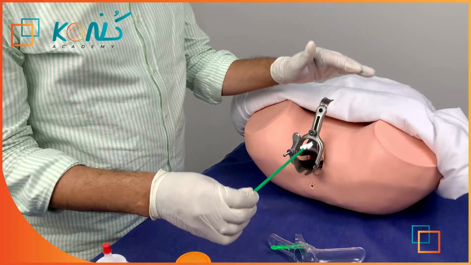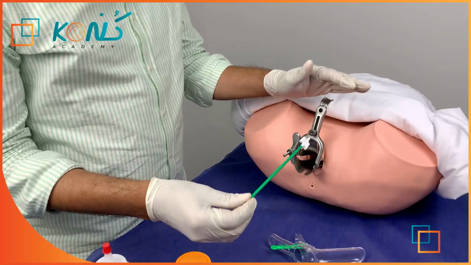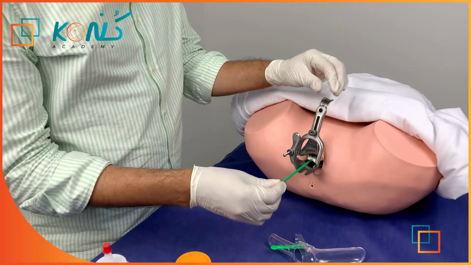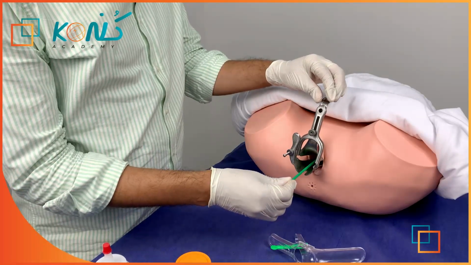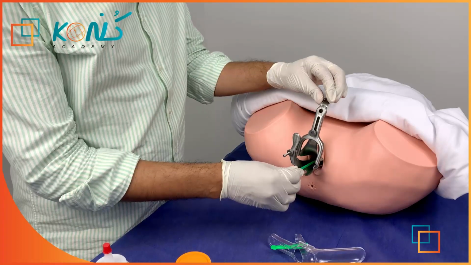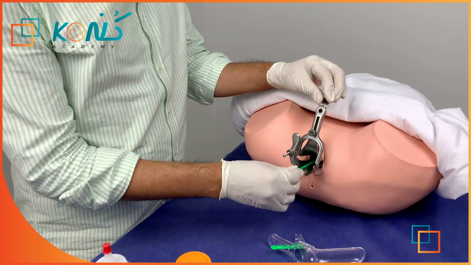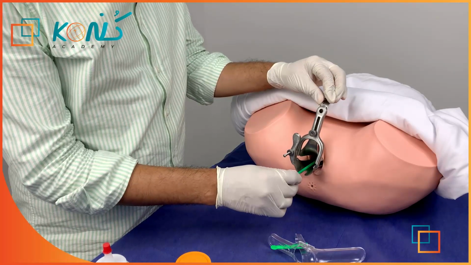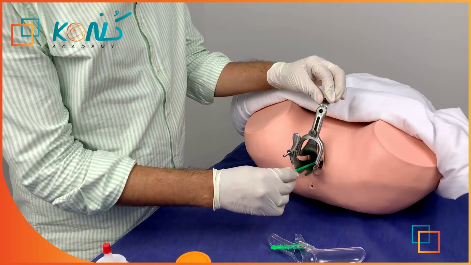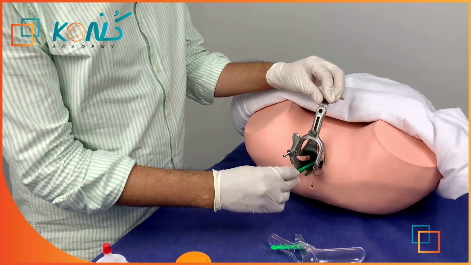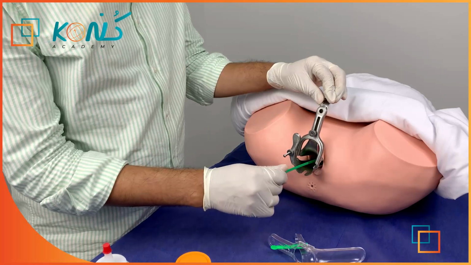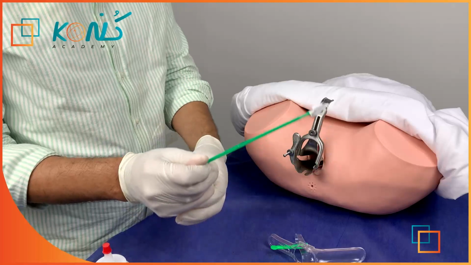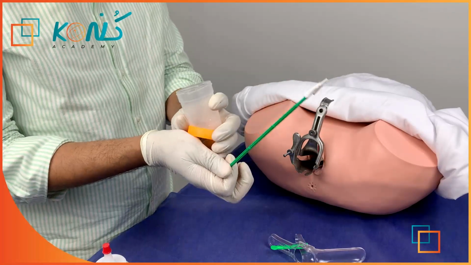How to put this brush to get your sample? We are putting this brush like this. Mrs., we are about right now to put the brush to get the sample. We are letting our patient know what we are doing, and we are putting the brush like this. The ideal way to get your sample is to rotate this brush 5 times, 360 degrees. 1, 2, 3, 4, 5. Then you will take the brush out. Right now I have finished taking the sample, Mrs. And you will put it in this liquid-based container.